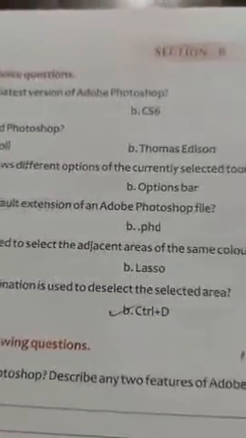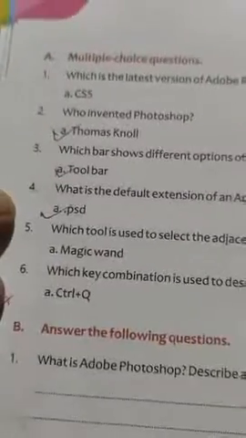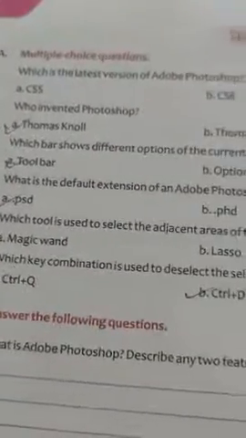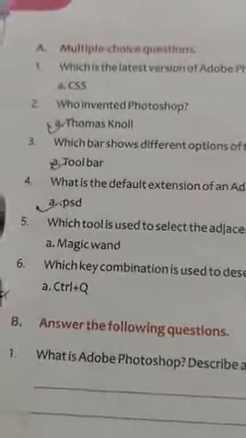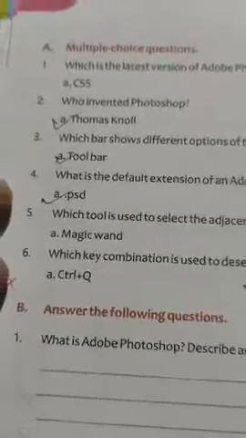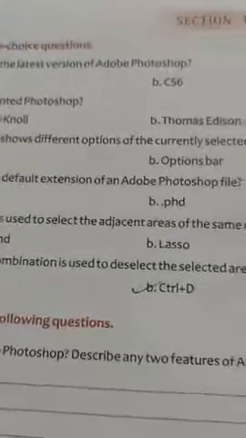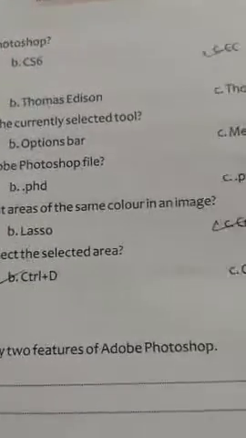MCQ questions. Which is the latest version of Adobe Photoshop? Answer is CC. Who invented Photoshop? Answer is Thomas Knoll. Third question: which bar shows the different options of the currently selected tool? Answer is the options bar. What is the default extension of Adobe Photoshop? Answer is .psd. Fifth, which tool is used to select the adjacent area of the same color in an image? Answer is crop tool.